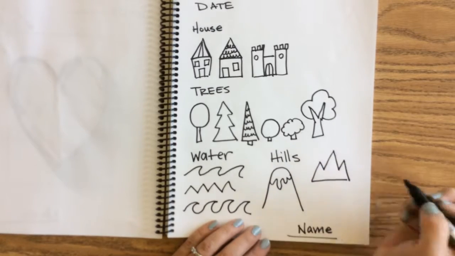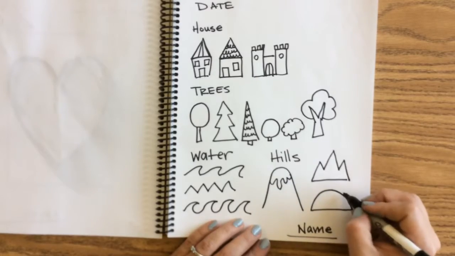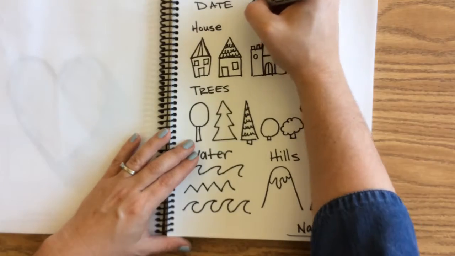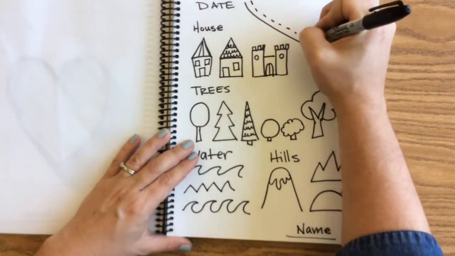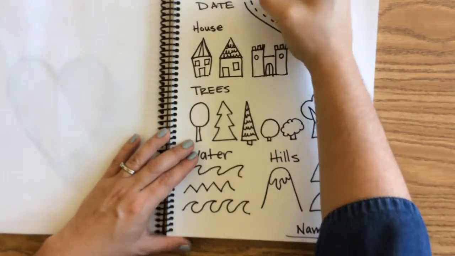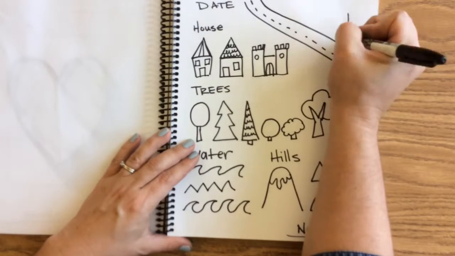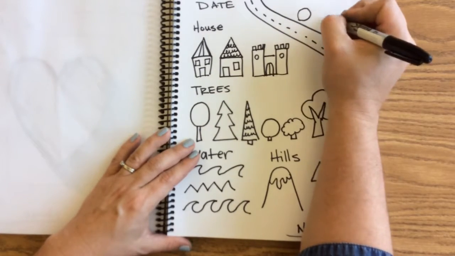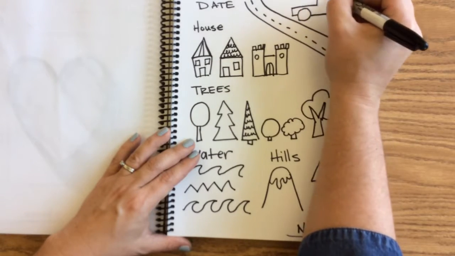Hills and mountains, again, there are so many different kinds. Don't just stick with the first one that goes into your brain. This is your brainstorming. This is allowing your brain to think of lots of ideas, and then you choose your favorite. So maybe your mountains are a little bit more jagged. Maybe they're smooth. Maybe they have snow on the top. Go ahead and draw many different kinds of hills if you're going to add them onto your final piece.